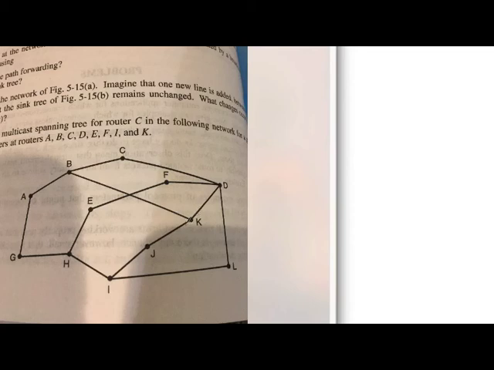All right. So then the question becomes, what does it not contain? Well, it does not contain H. It does not contain G. And does not contain L. Right? It also doesn't contain J. So now we have A, B, C, D, E, F, I, and K.